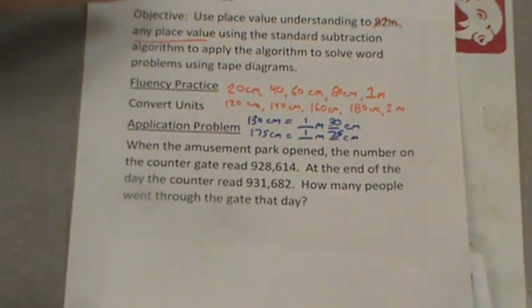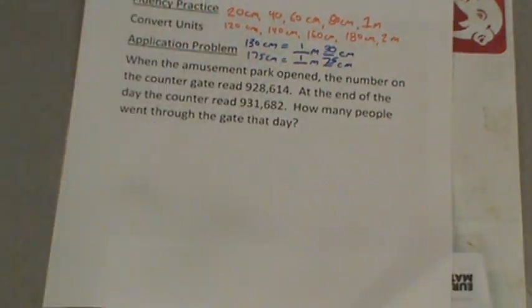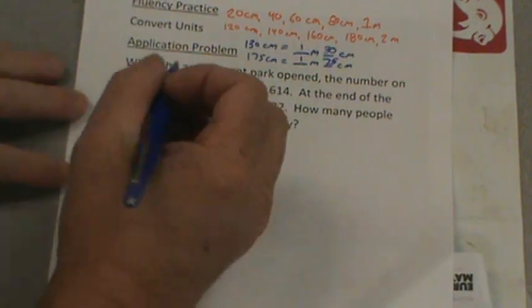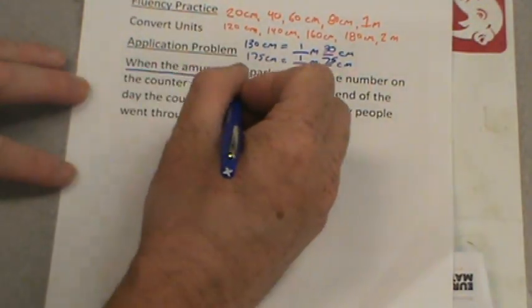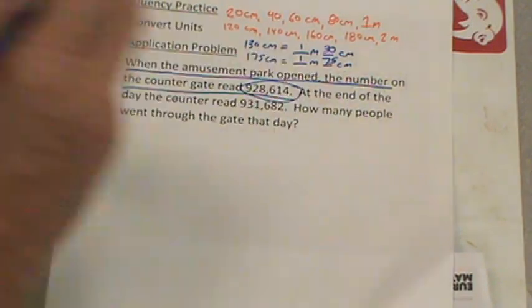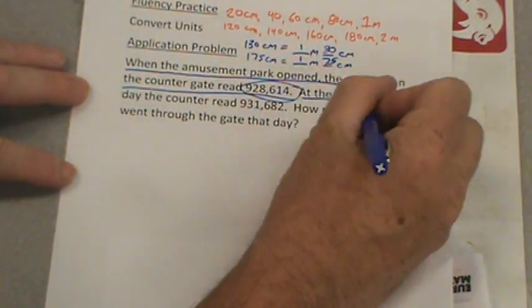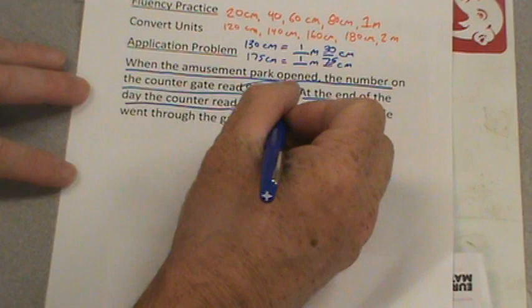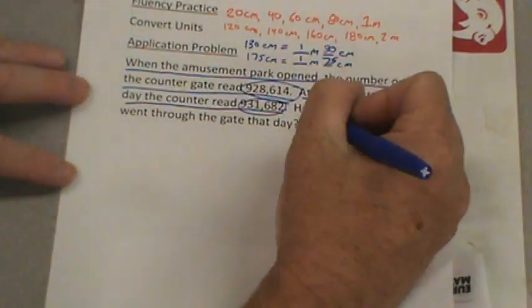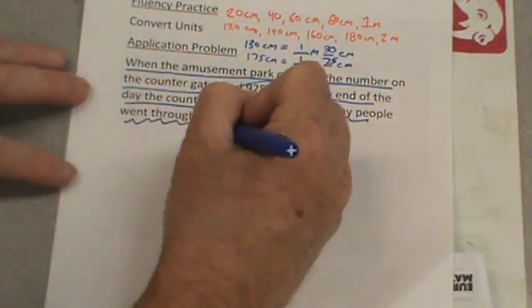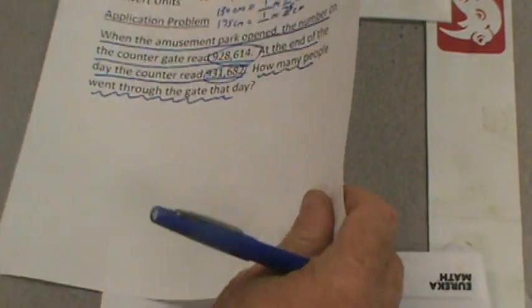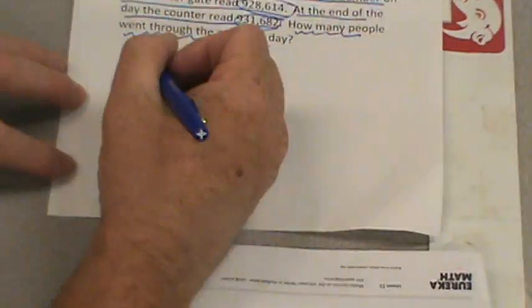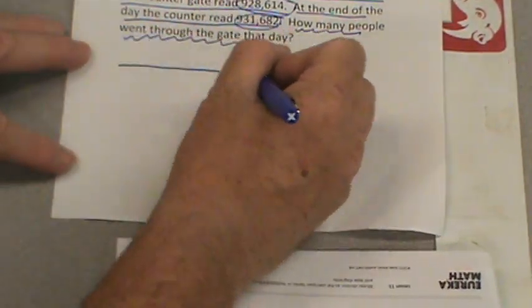All right, so now our application problem. Let's see what's going on here. When the amusement park opened, the number on the counter gate read 928,614. At the end of the day, the counter read 931,682. What we need to find out is how many people went through the gate that day, okay? So we're going to use your favorite, the tape diagram.